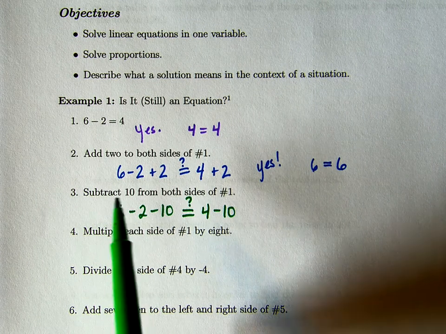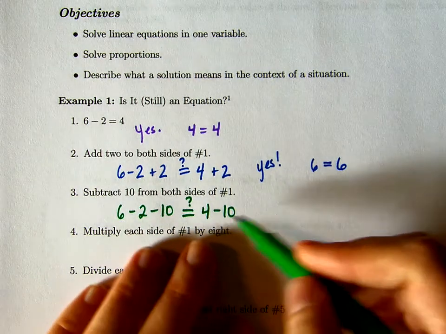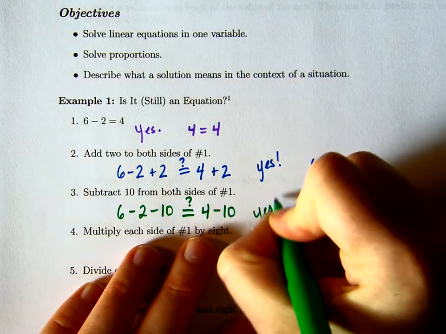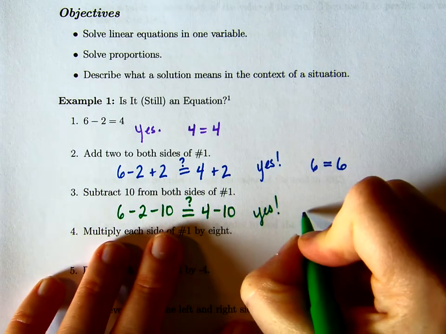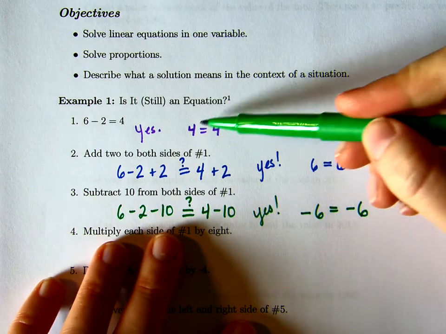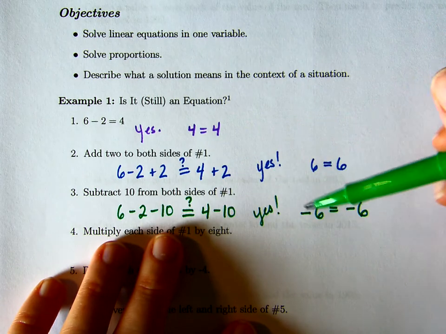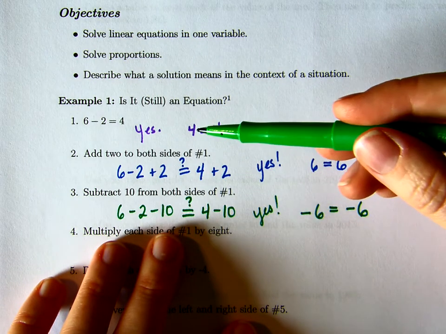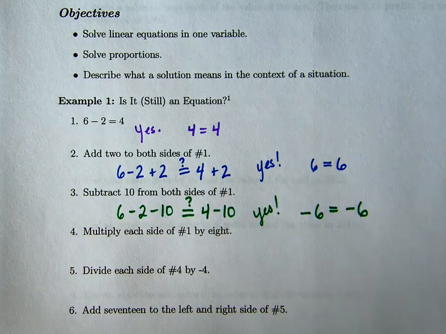If you want to view this as 6 take away 12 is negative 6, fine by me. But nonetheless, this answer is yes. What this is reading is negative 6 is equal to negative 6. If we started with 4 equals 4 and we took away 10, now we're on the negative side, so we're saying negative 6 equals negative 6.